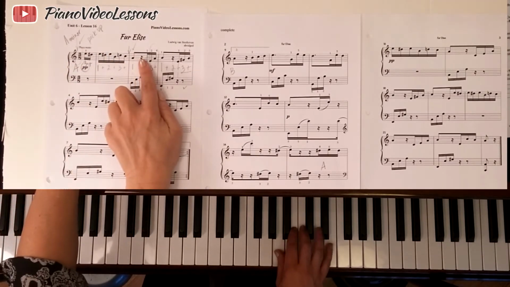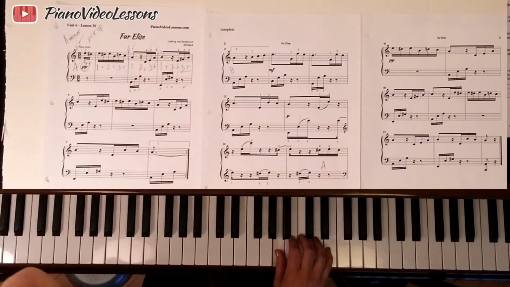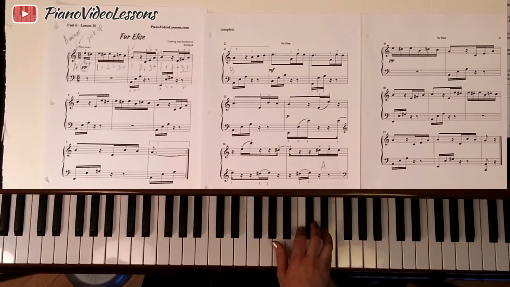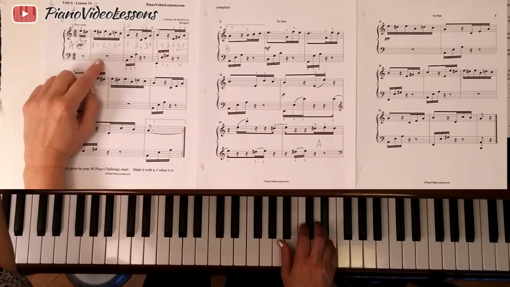So there's that. That's that. Everybody recognizes that instantly as Fur Elise. And when we get to this A, that's when the left hand comes in. So here we go. 1, starting on 3. On 3, 3 and 1 and 2 and 3 and 1.